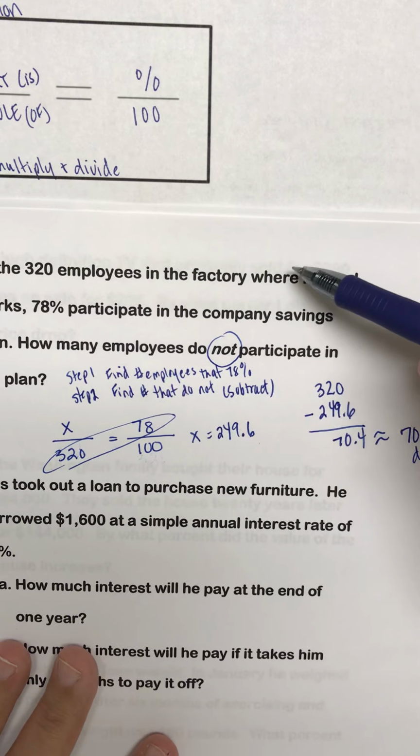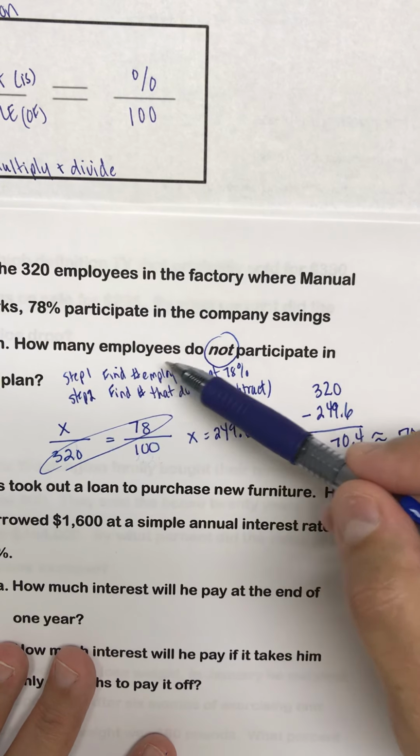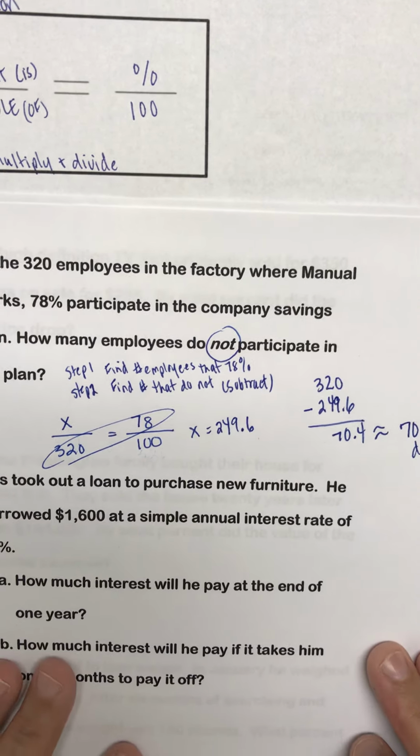And again, I promise you, they're going to have probably 250 as a possible answer on the GED. So you want to make sure that you think about, did you answer the question? When you get to this, you've got to go back and figure out how many employees do not. So pay attention to that.